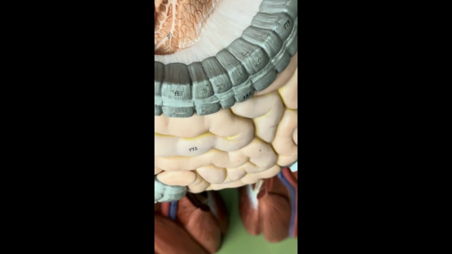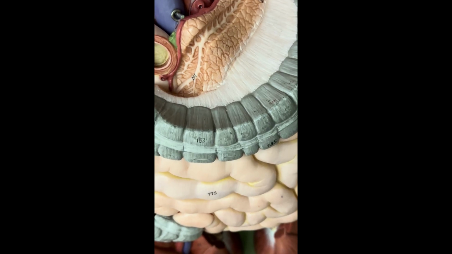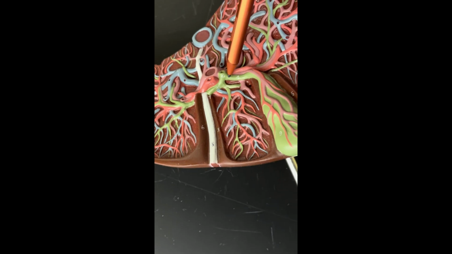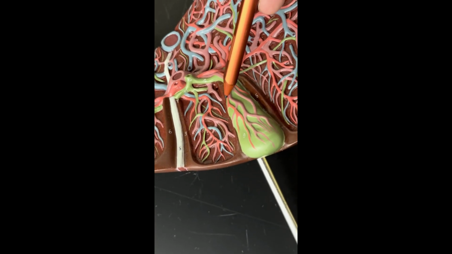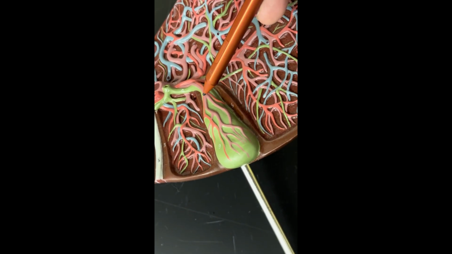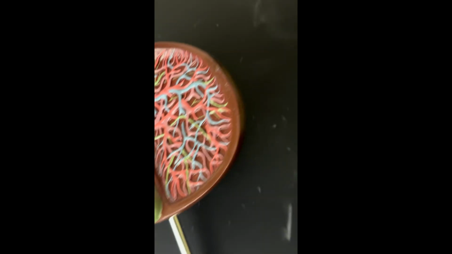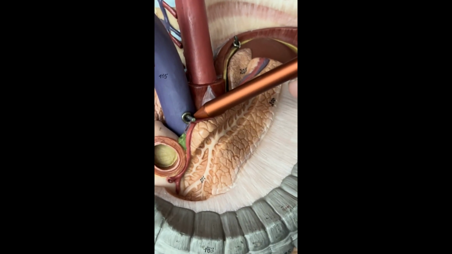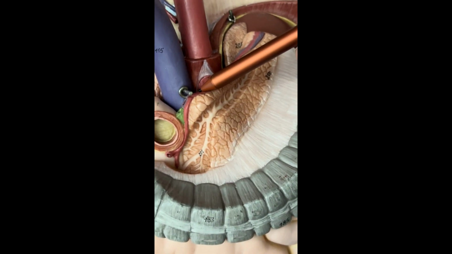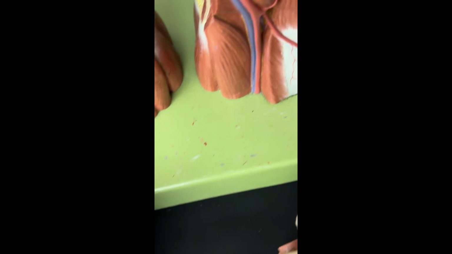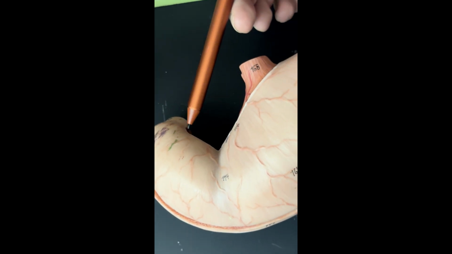All right, so coming off of that as well, moving this way and then branching onto the top of the gallbladder is the cystic artery. This set of red is the cystic artery. The final branch that we have coming off of the common hepatic artery here is the right gastric artery, which is going to come off of our stomach in the lesser curvature.